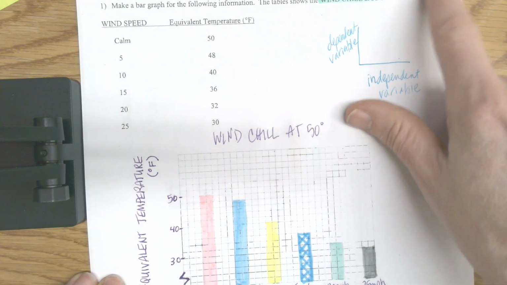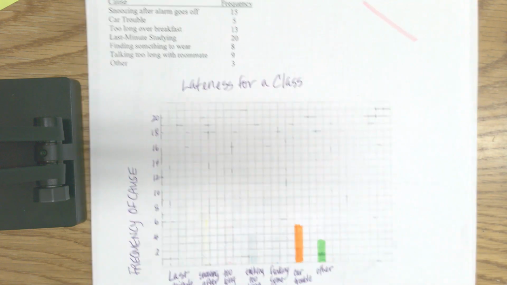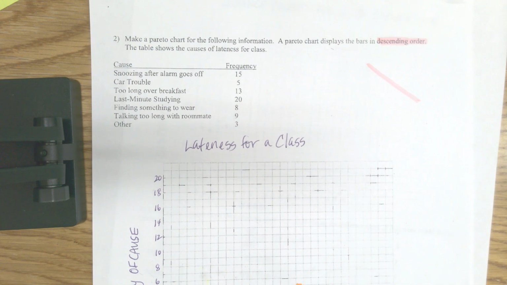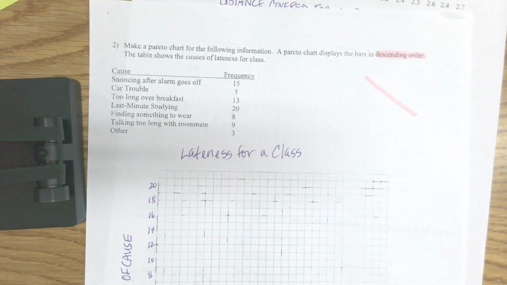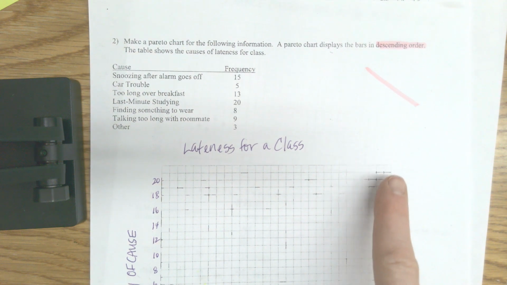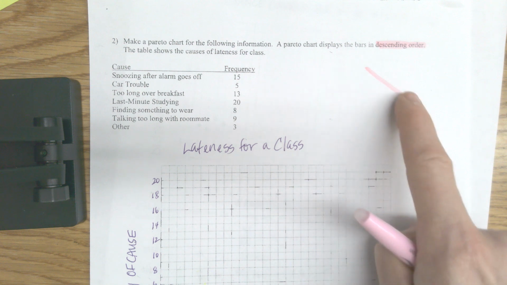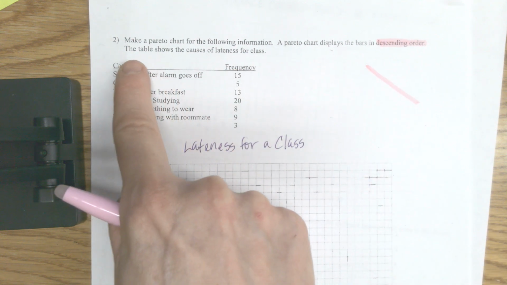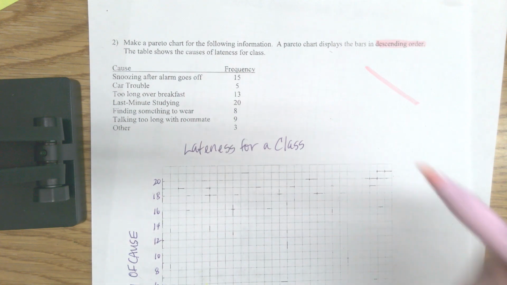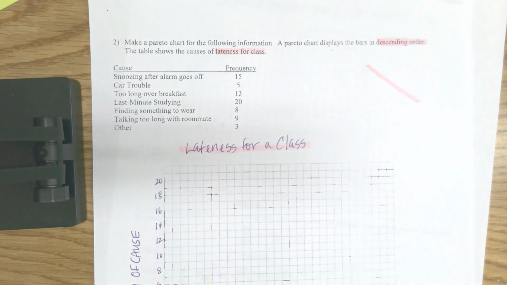Then we get into that Pareto, again, that type of graph. You also did one of those in class. And that one is, again, descending order. Oops, I don't know if you can see that. It gets kind of bright there as I move. Descending order means your bars are going to drop from highest to lowest. And again, they're going to tell you the table shows the causes of lateness for class. That's how I got my title, Lateness for Class.